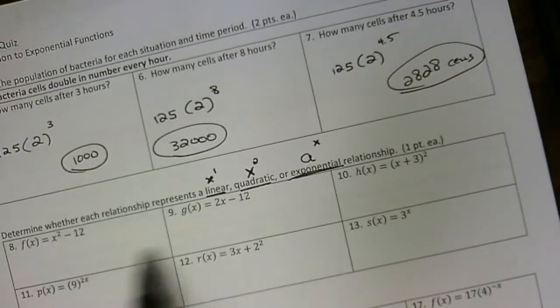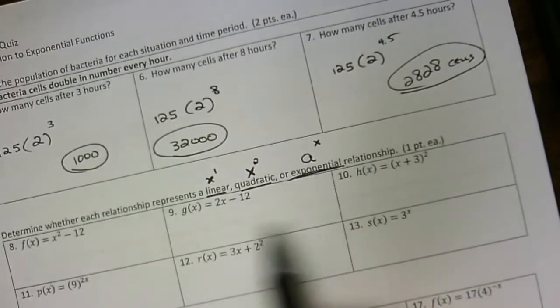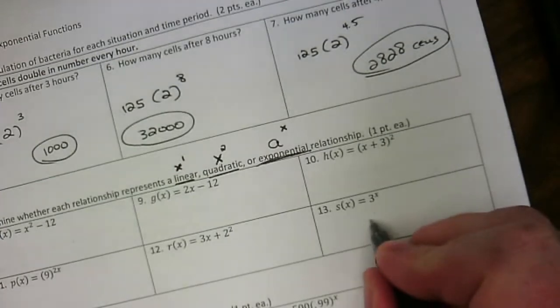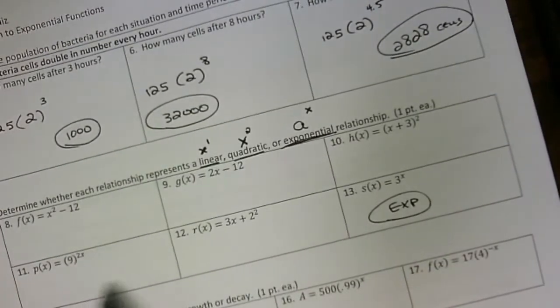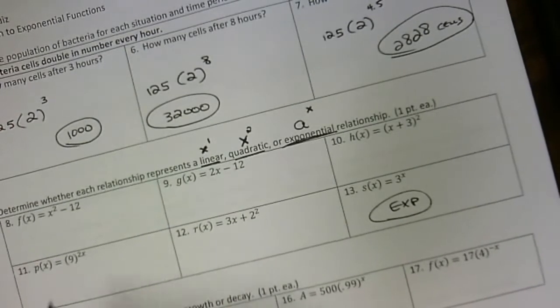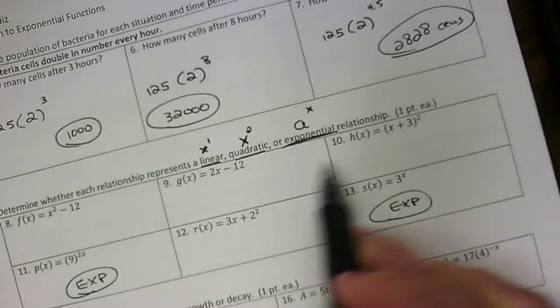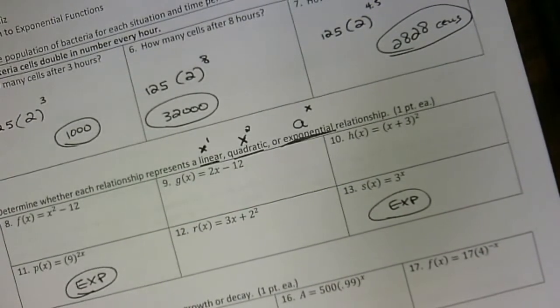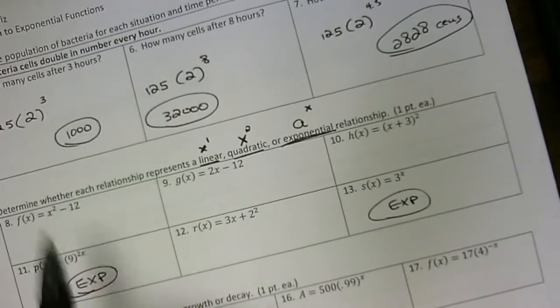Okay, so pick and choose where you want to start. You can either go in order, or I like to say, all right, I know that for exponentials, the variable is up in the exponent, so I'm just going to look for that. I see one right here, so I'm going to call that exponential. And look at that, that's 2 to the x. X, the variable, is up in the exponent. And that's all I see for exponential. Maybe we can look for quadratic next. X squared. Look at that. It's quadratic right there.